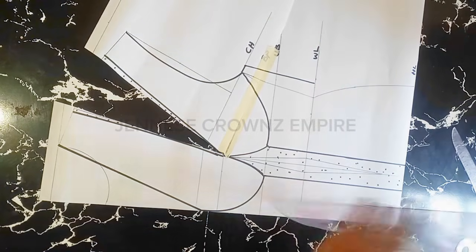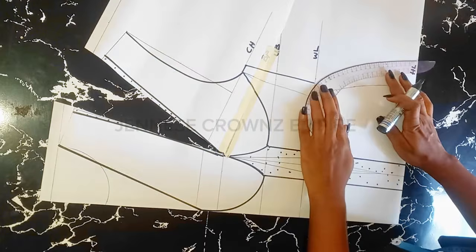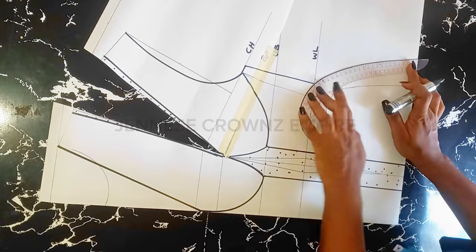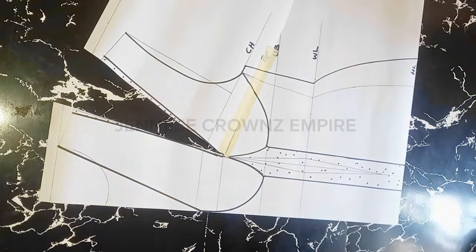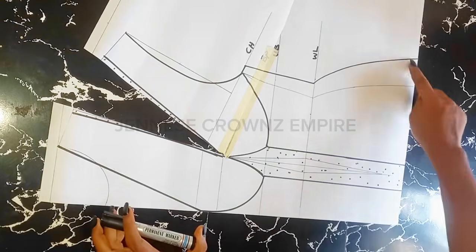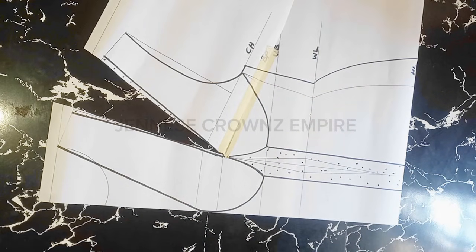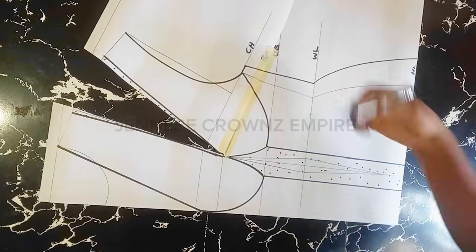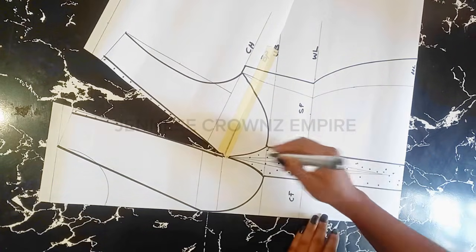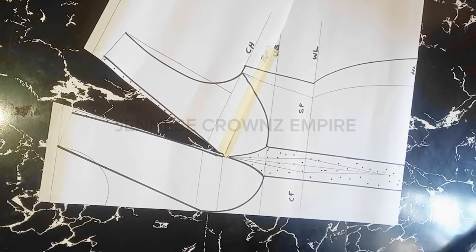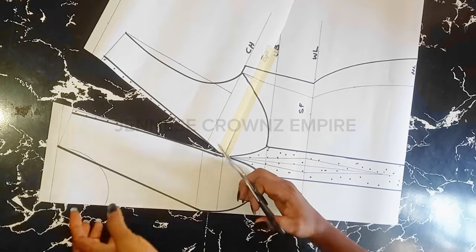I'll be using the marker so you see the line we're working with. So we're no longer working with these other lines that we marked earlier. We're going to be using this one with the marker like this. All right, so this is what it should look like. So I'm going to go ahead and cut this off, the center front, side front. I'm going to cut this off, so we'll now work on the other part of the corset.